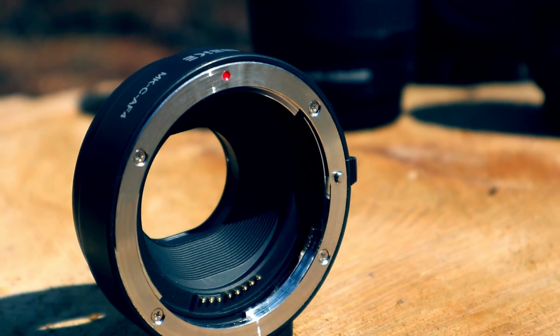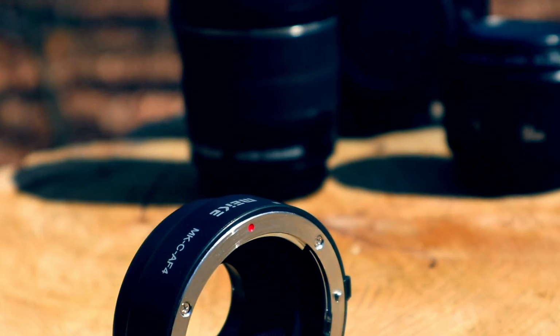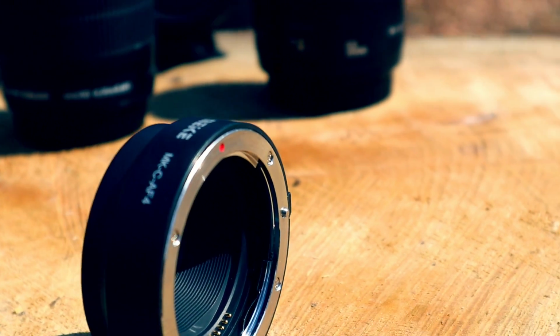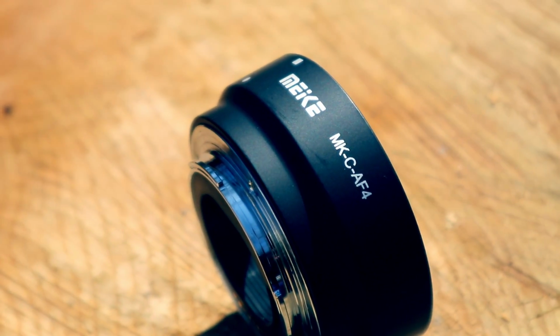Actually there's a Canon one which is pretty expensive, but it's just an adapting system where you have the EF mount here, the EF-M mount here, and those contacts for autofocus and the aperture right here. So it's just adapting, no logic inside of it.